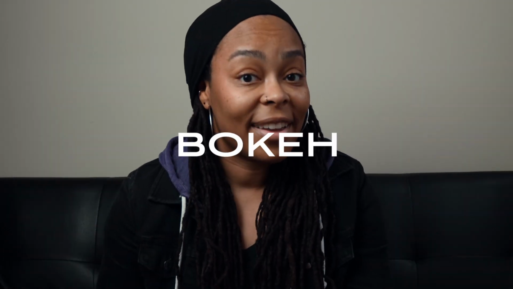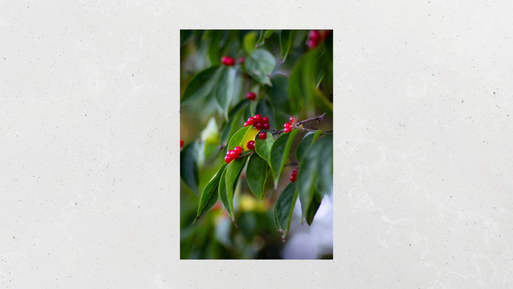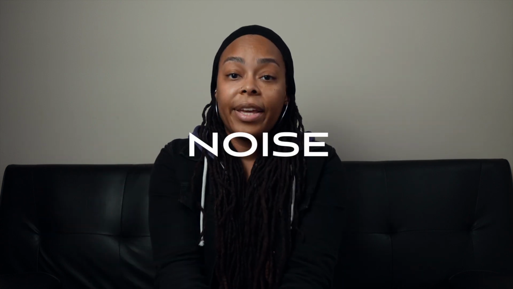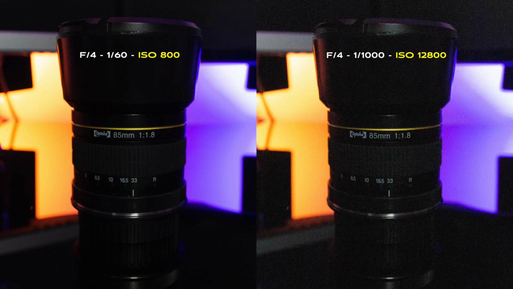Bokeh. It refers to the blurry or out of focus elements in a photo when you're using a wide aperture or shallow depth of field. So that blurry foreground or that blurry background is referred to as bokeh. Noise. Noise refers to the visual distortion in a photo when you're using a digital camera.